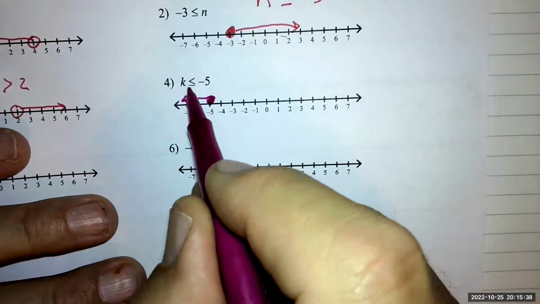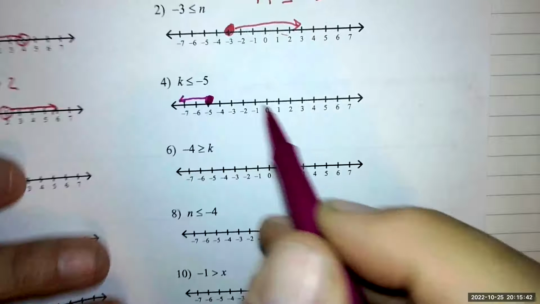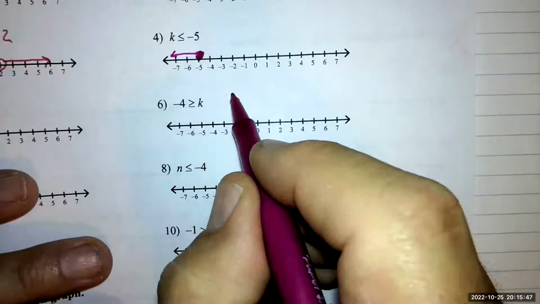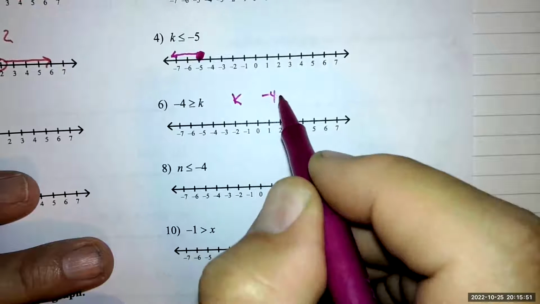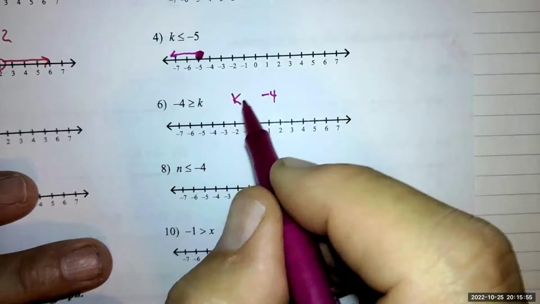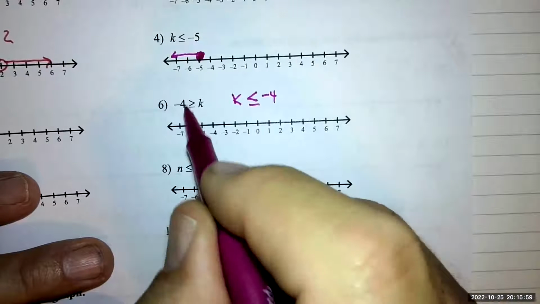You can also sometimes tell by the way the inequality is written, only if the variable's on the left side. If the variable is switched, like this one right here, then you can rewrite it. I always just write the two things, the K and the -4, and then I look to see what the alligator's eating. It's eating the -4, and it's got an equal to. So you can do it that way, or you can do it this way.